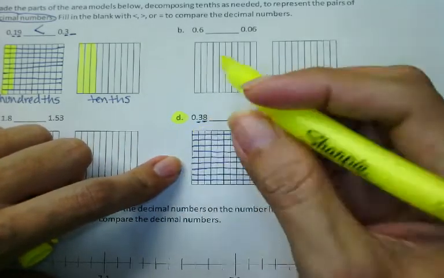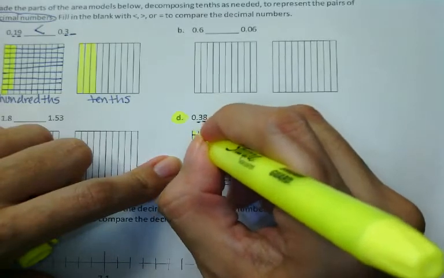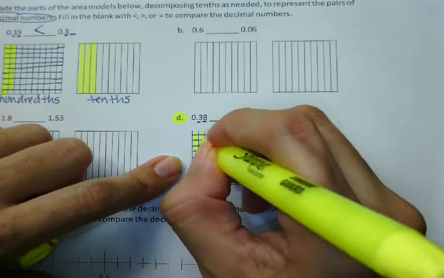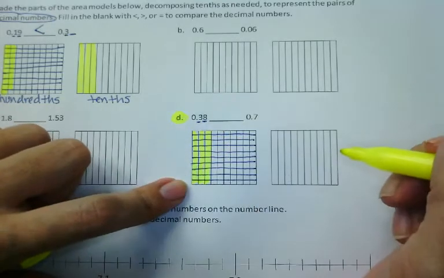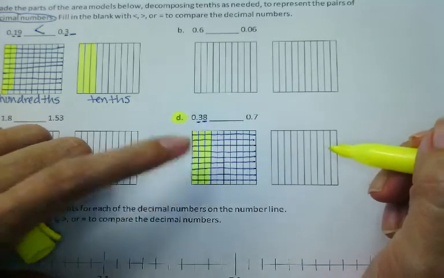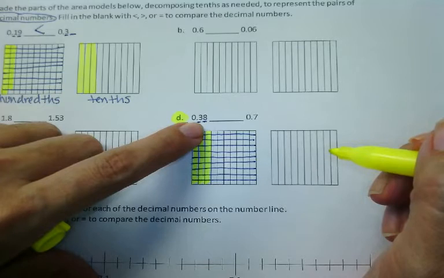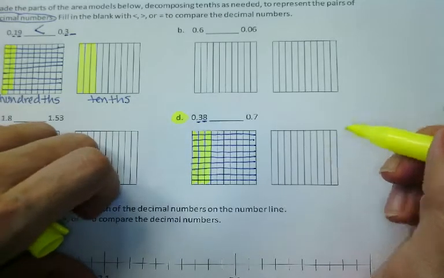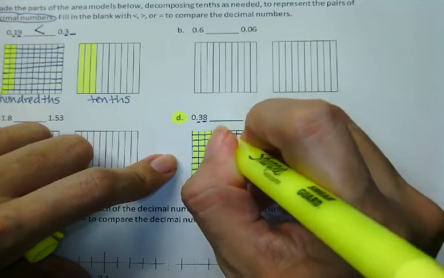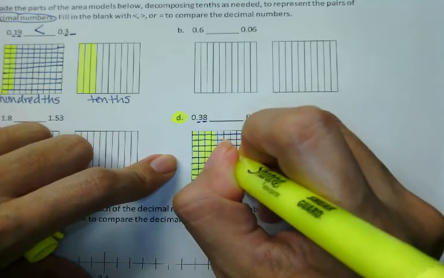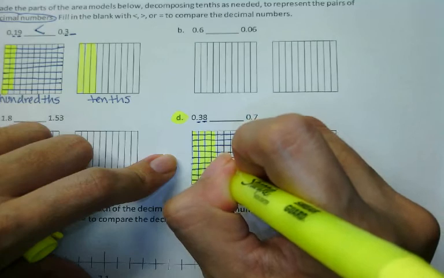So I know that going down, I have 10, 20, 30. I have 30. How many more do I need to have shaded 38 hundredths? Yes, 8 more. So right here, count. 1, 2, 3, 4, 5, 6, 7, and 8.